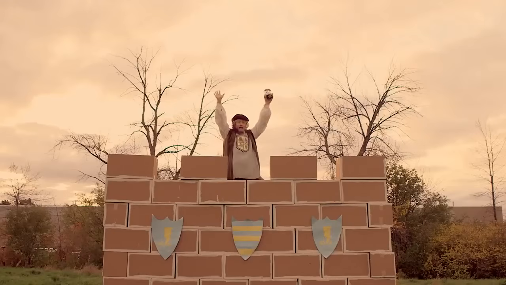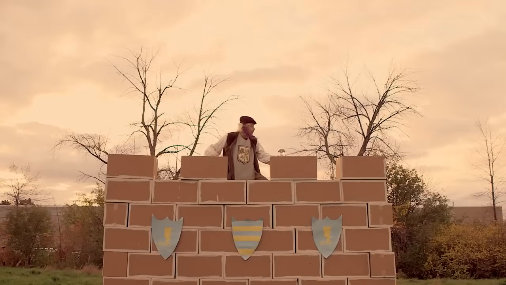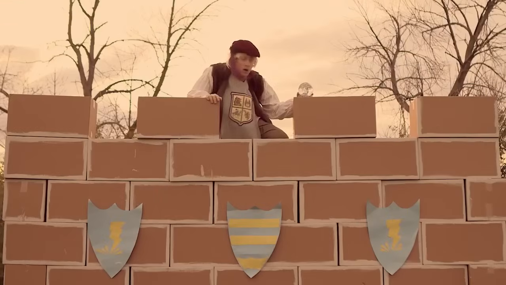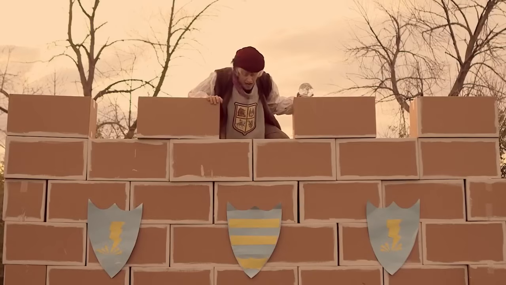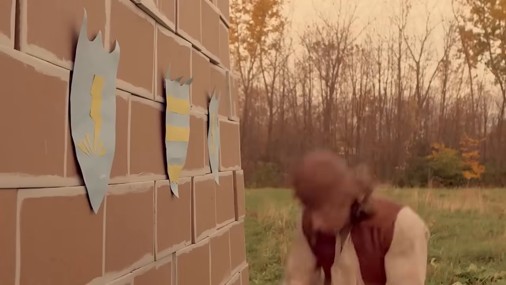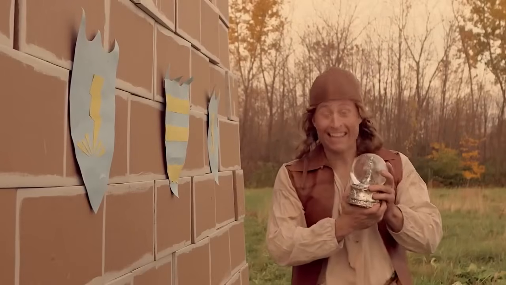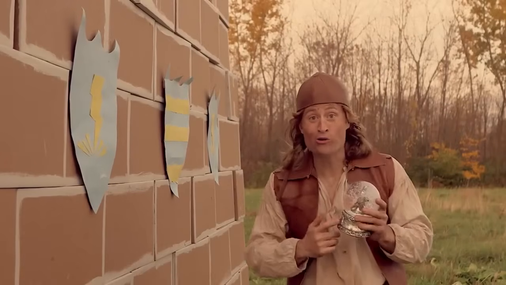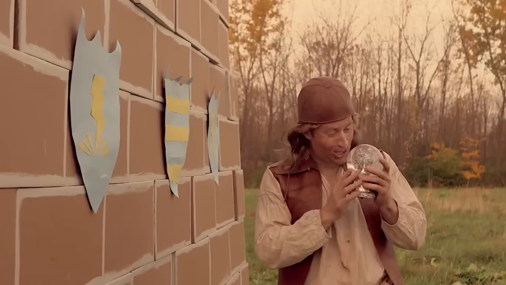Oh, I surrender! Don't knock my walls down! It'll take me all week to fix them. Oh. All right, you can have a snow globe. Oh. And that's how catapults were used in history. Oh, so beautiful.